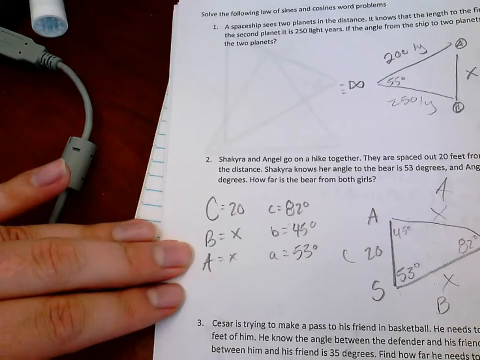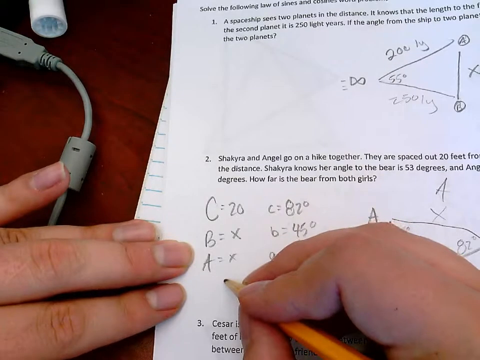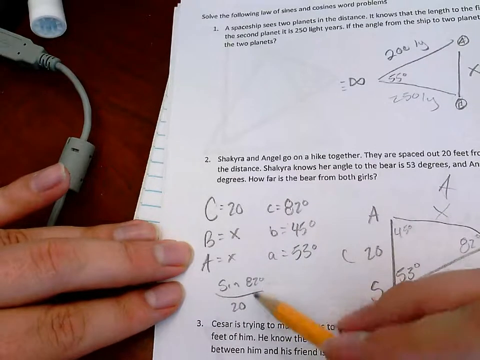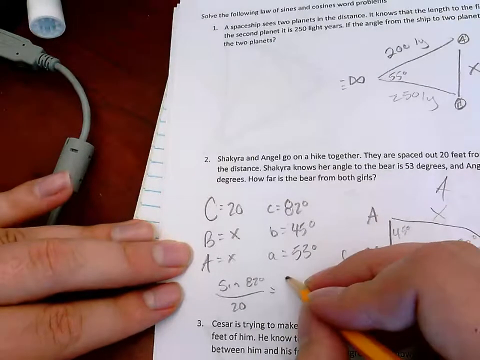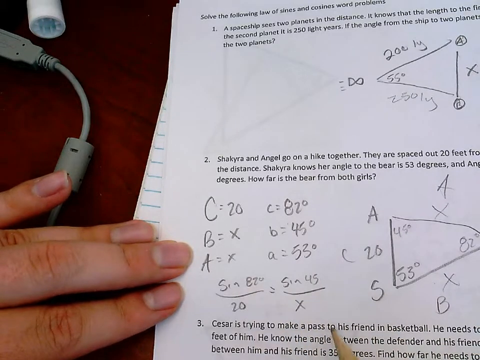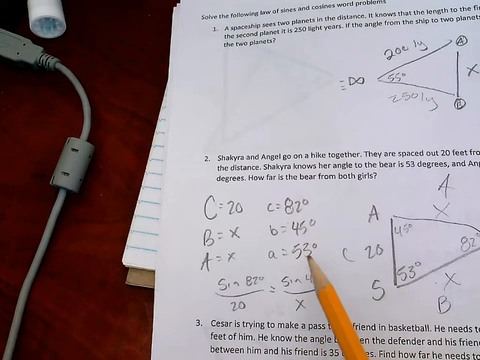First you would set up the one for Angel. You would do sine of 82 over 20, because this is the only complete ratio we have, C, so you need to use C to compare that. Then we're going to do the sine of 45 over X. You cross multiply like normal, and then you solve. Same thing for Shakira, the only thing that would change is that this would be 53 instead of 45. You'd solve it the same way: cross multiply and then solve. Those should be all the problems.